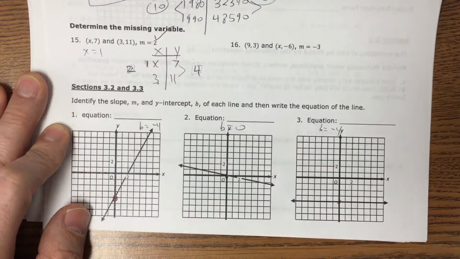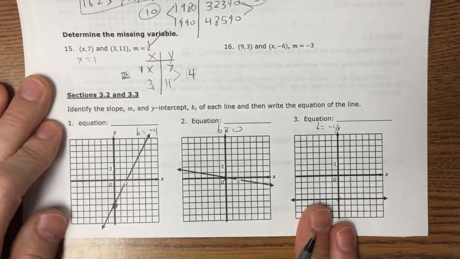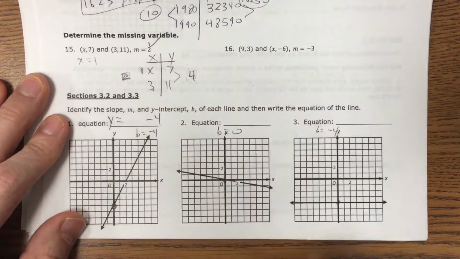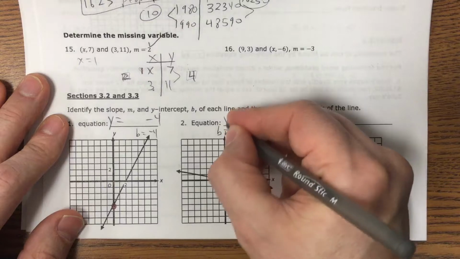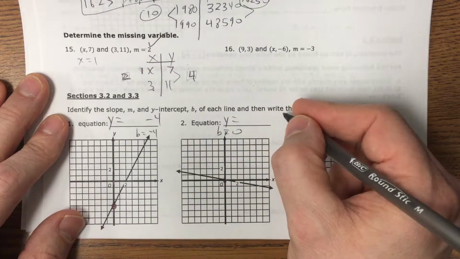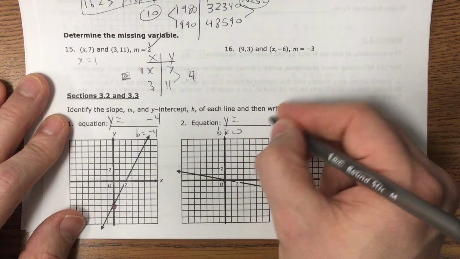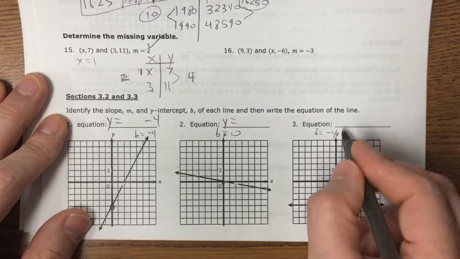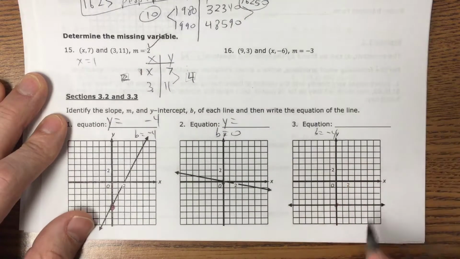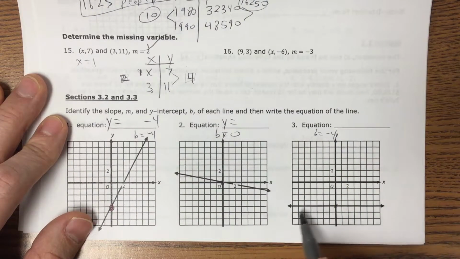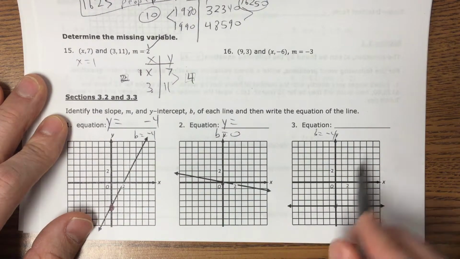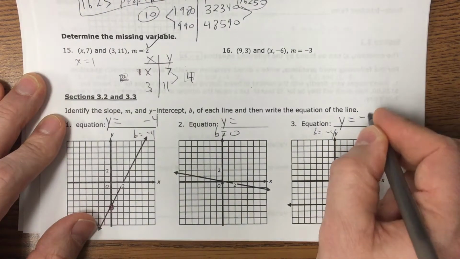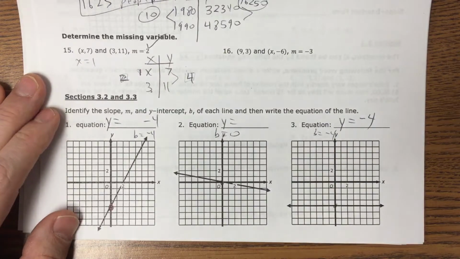When we're thinking of y equals mx plus b, we already have the b. y equals something x minus 4. y equals something x. And then there's just nothing there. We just know it's something x, and the b is 0. And this, y equals something x minus 4. All right? We know here the slope is 0 because there is no upward or downward motion. So this is just y equals -4. That is the equation for that.